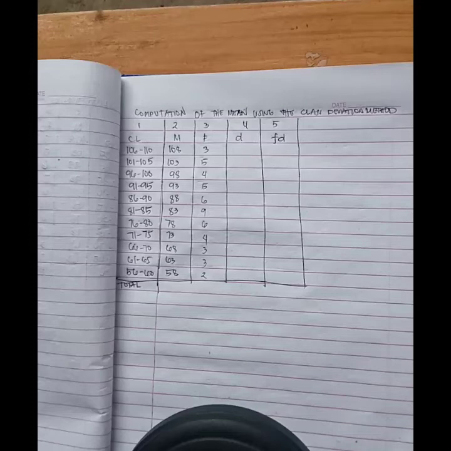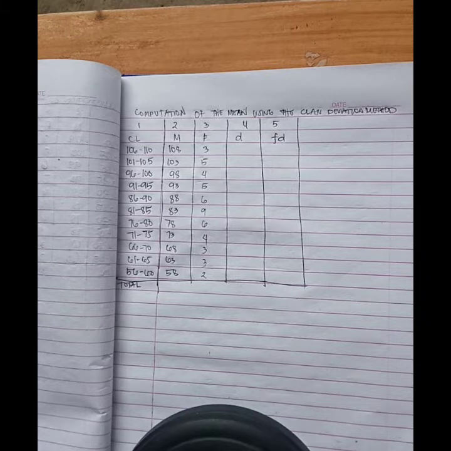So hi everyone, in this video I will correct some points where I failed to give the correct explanation on my last report. So I provided another data to correct that and to make it more understandable for you guys. This data is a computation of the mean using the class division method.